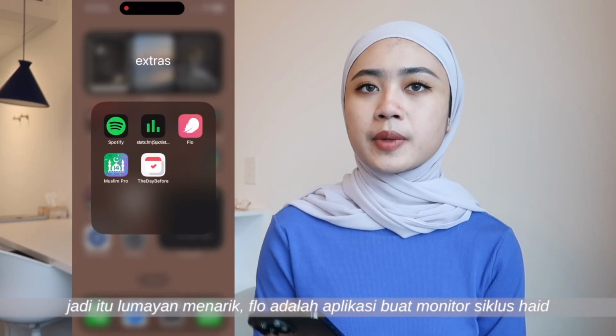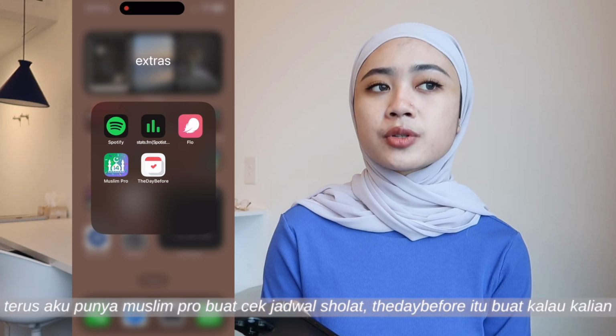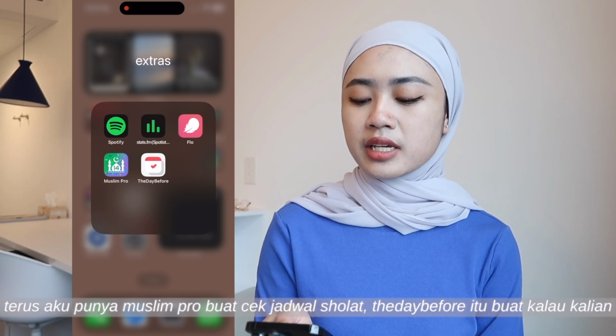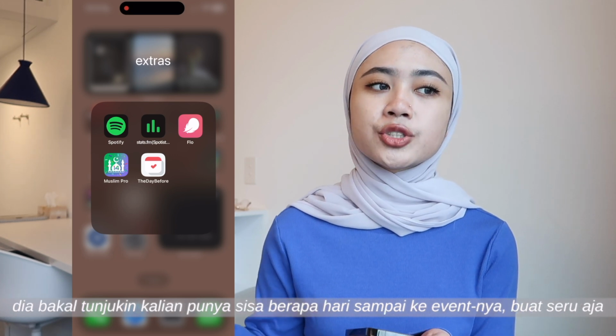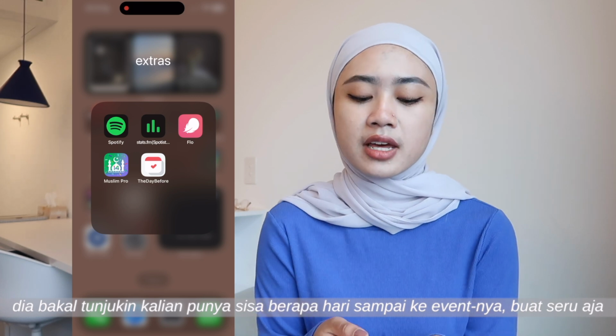And Flo is a period tracker app, and then I have Muslim Pro to check the prayer times. The Day Before is if you have an interesting event coming up, you can create a widget from it and it will show you how many days you have left until the event. It's just a fun thing.